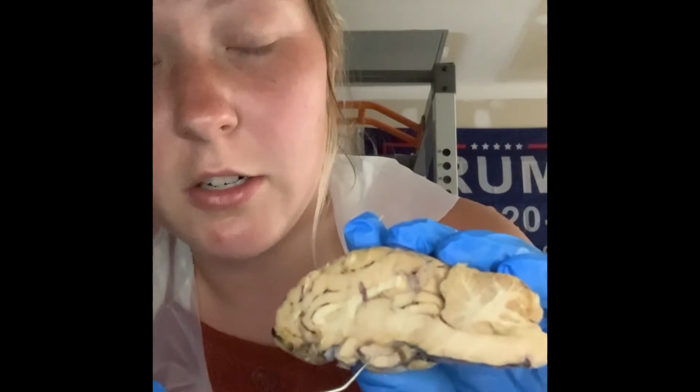That's the sheep's pituitary gland. And the job of the pituitary gland is to produce hormones that are sent all over the body in order to create bodily function. Next, we are going to have 6 cranial nerves.